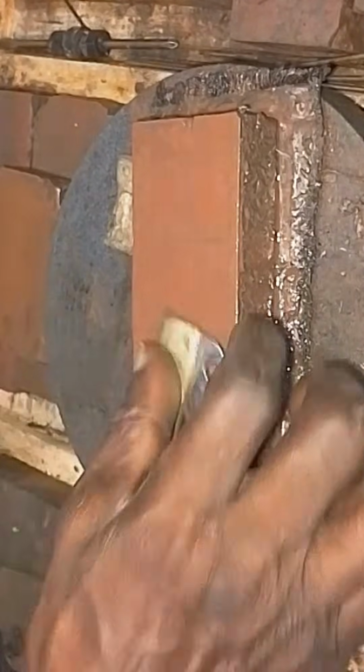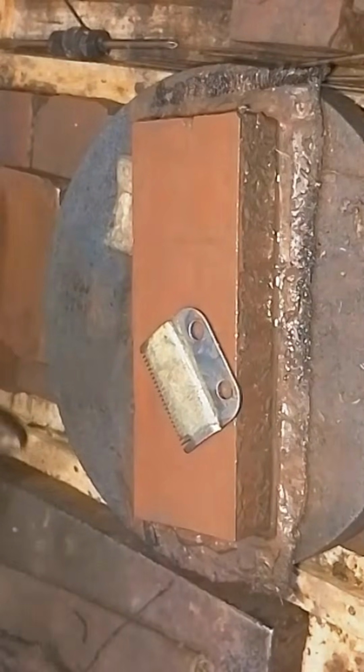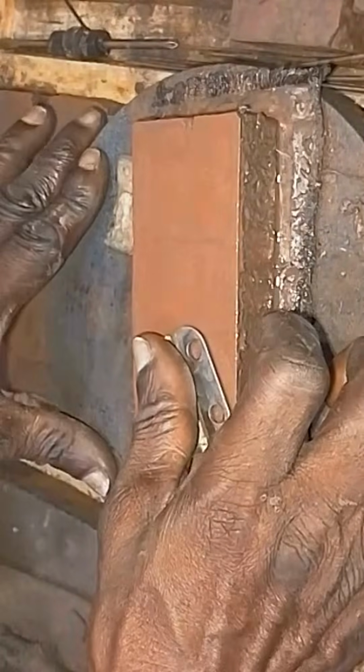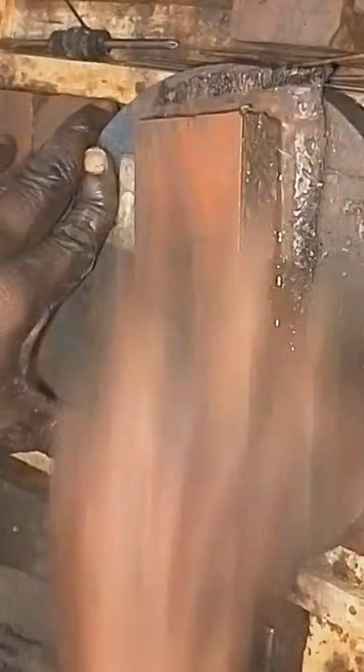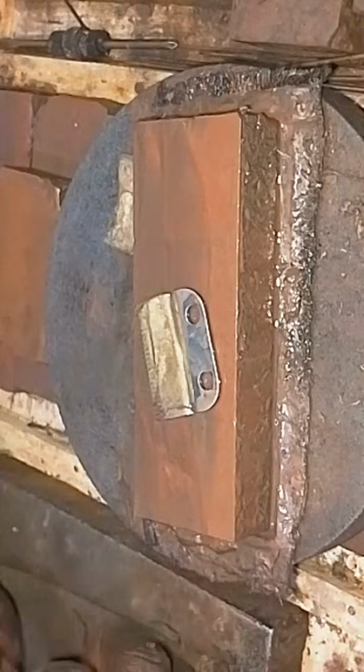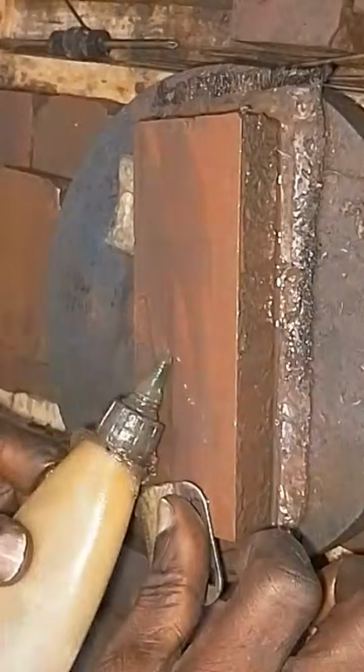Okay. The way I will go now, fast. I'm going 30 times with little speed, 30 times each for one side.